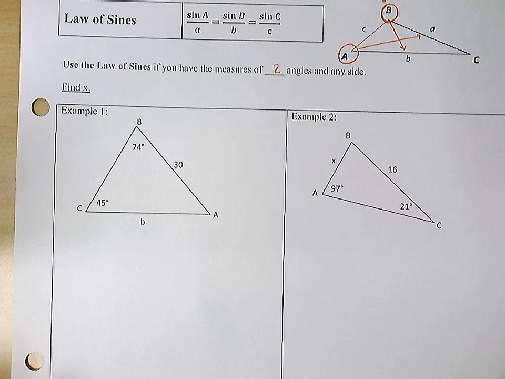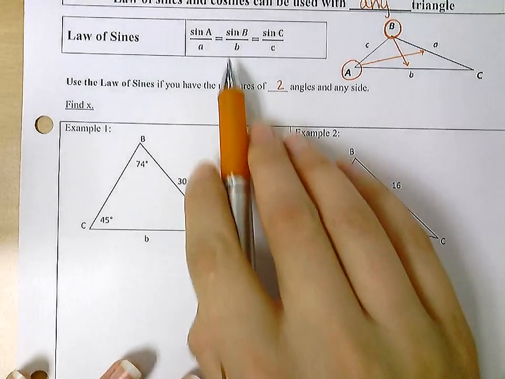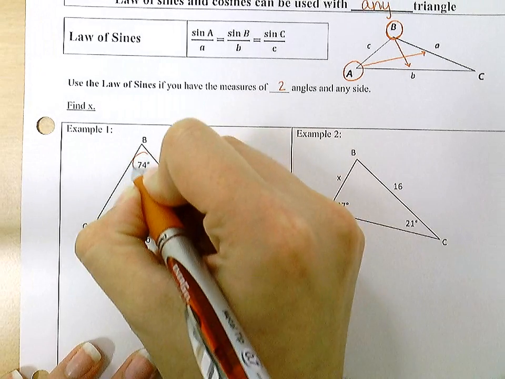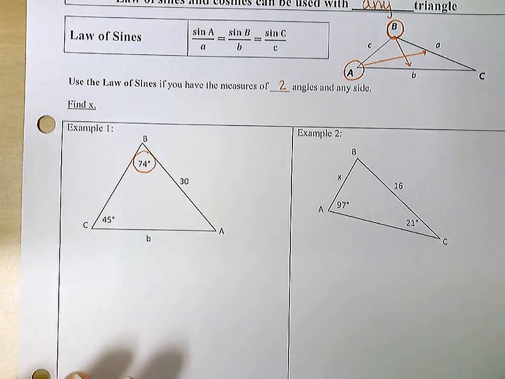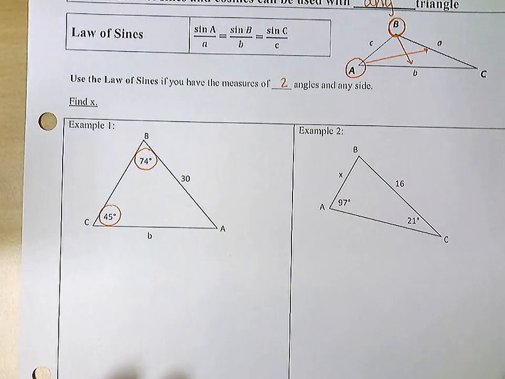If I look below here, this triangle is not a right triangle; one of the angles is not 90 degrees. So in order to solve this, I am going to use law of sines. I always look for what two angles I'm given. I'm given this angle of 74 degrees and this angle of 45 degrees.